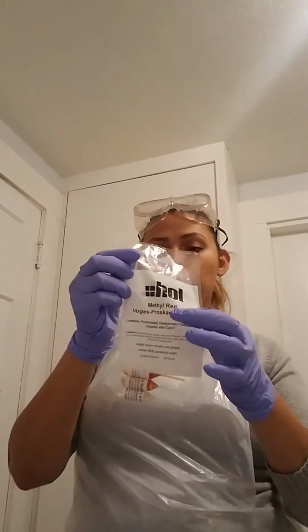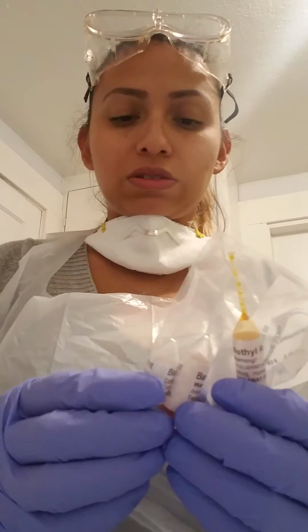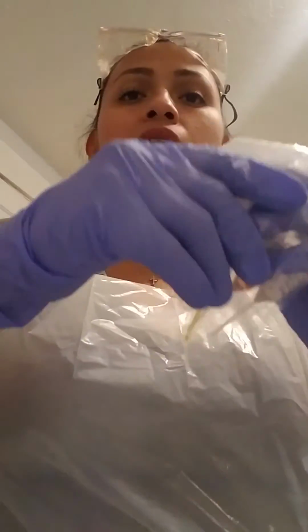Barritt's reagents are used for the Voges-Proskauer test. For the Methyl Red test, it's the Methyl Red that is used. And then these are the Barritt's reagents, Reagent A and Reagent B.